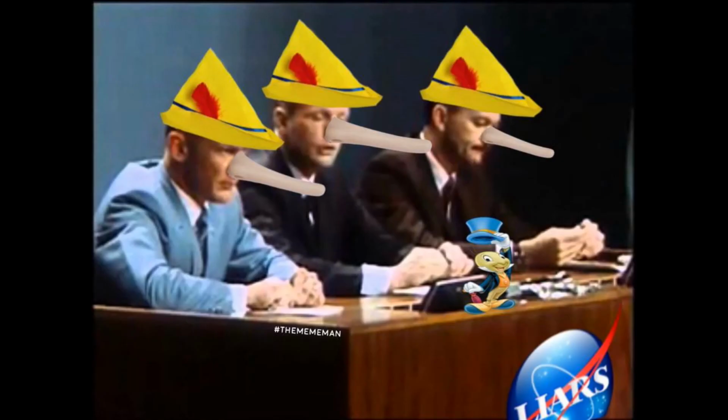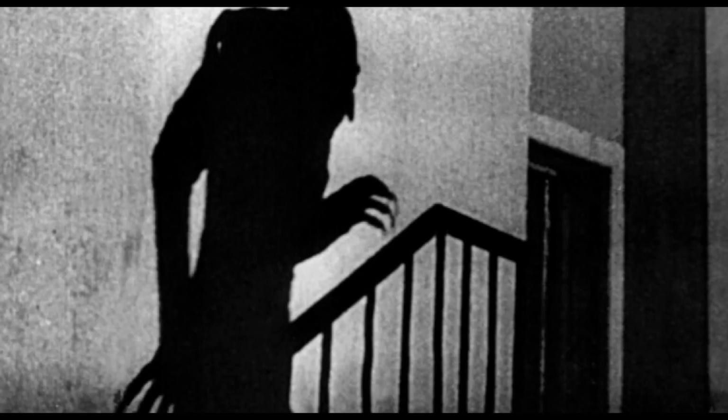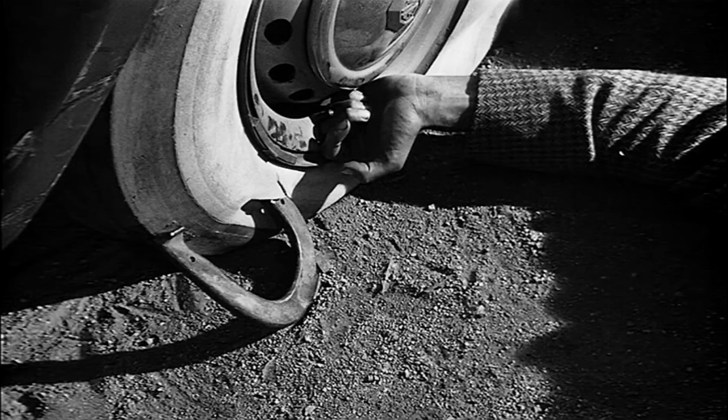You have Pinocchio, a wooden doll that thinks he's real. You have the clues to vampirism. And the horseshoe. You have the horseshoe. There's always the horseshoe in there. And you have Jack Lemon Tree.